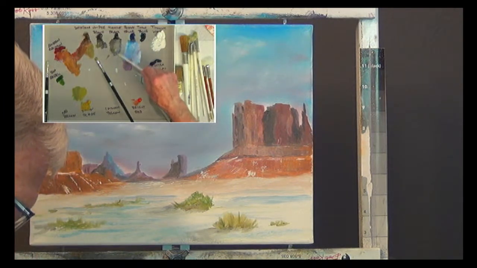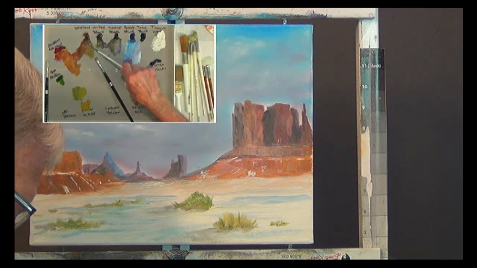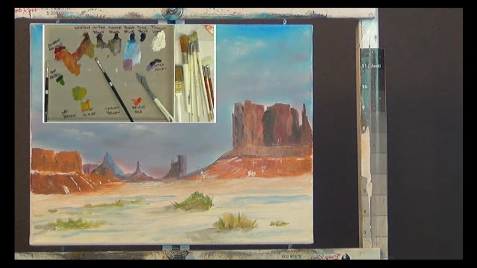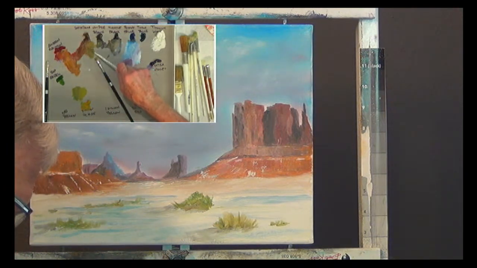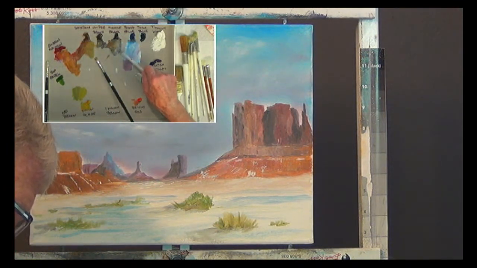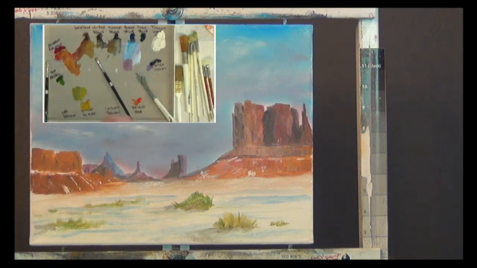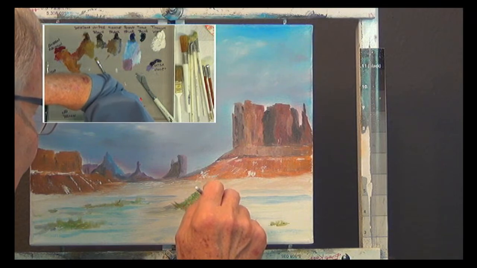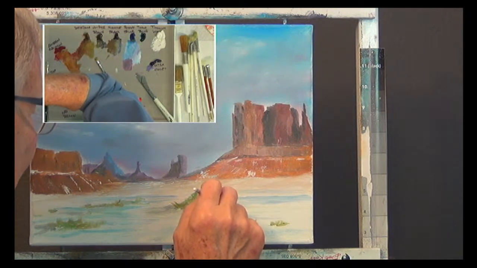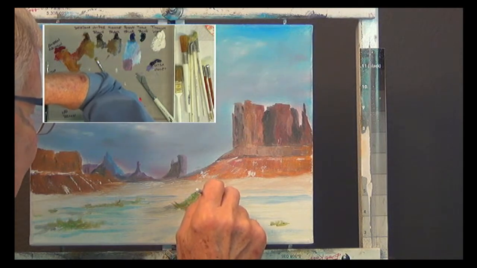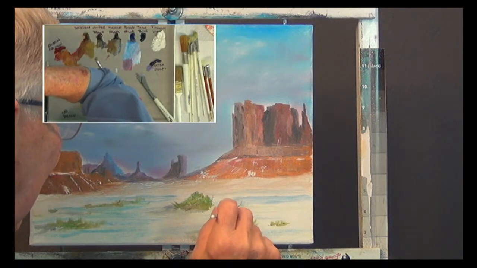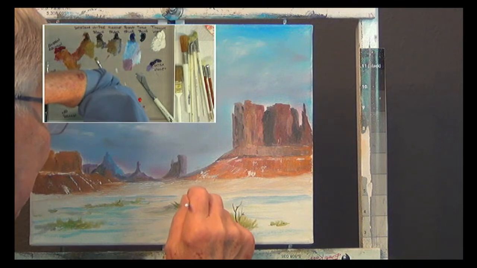I'm going to get a little bit of my thinner here, sticking thinner into my colors, both dark sienna and midnight black. I'm getting a very runny mixture, and I'm going to put just a few little things sticking out here like this. Maybe there's another one over here.